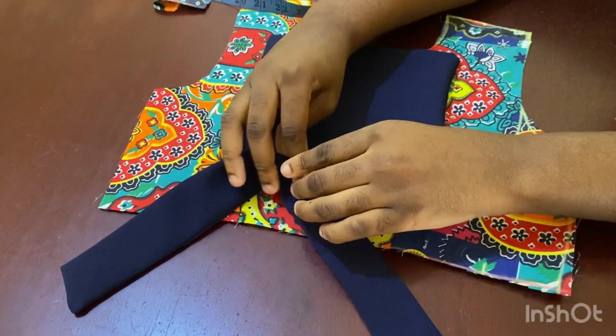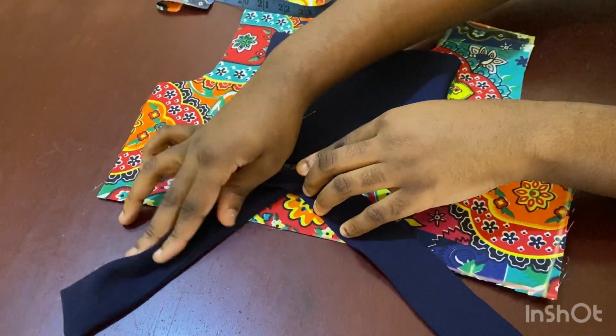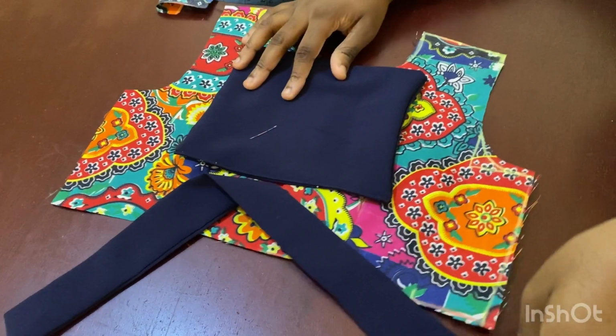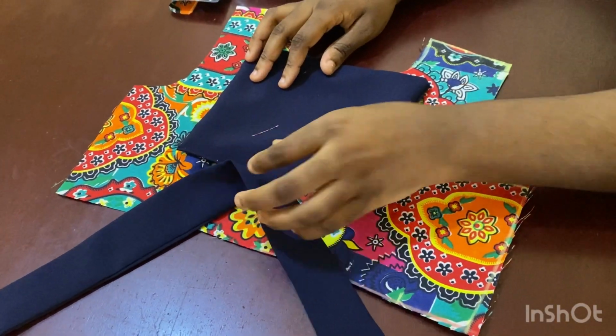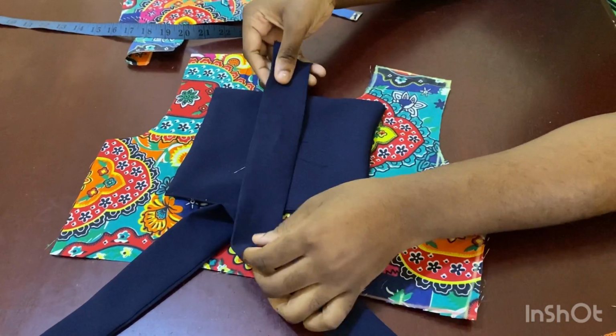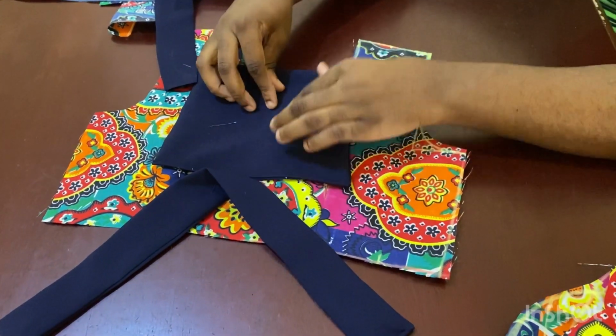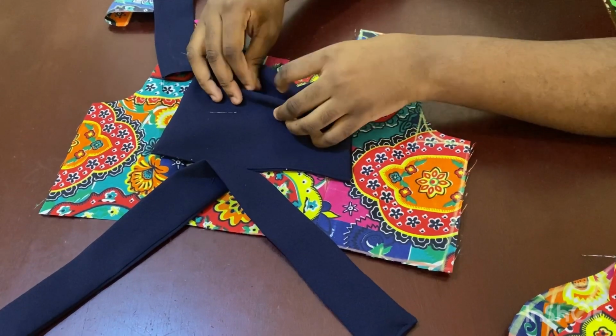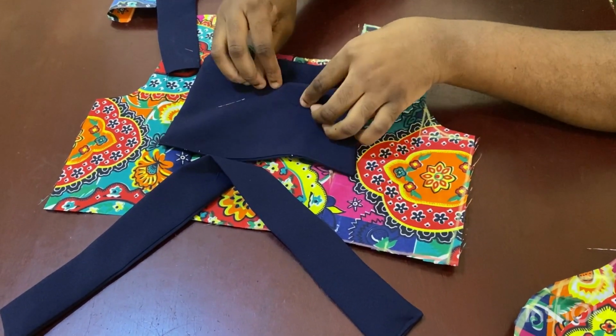So I'm going to place it somewhere just like this, right? And then this here, you can use any color, but I decided to use a darker color since the cloth is already bright. And then I'm going to use this one here to cover it. But before I do that, I'm going to try to make a pleat on this one here. So I'm going to pleat it to form a bow.